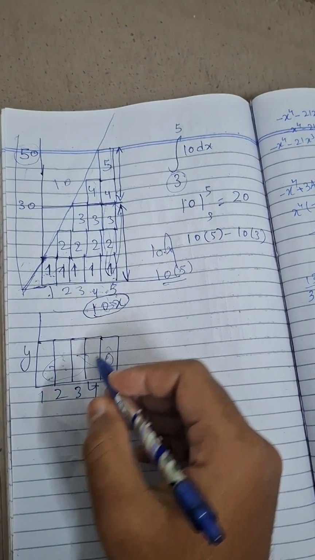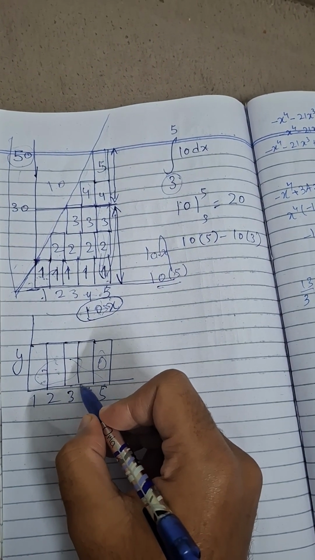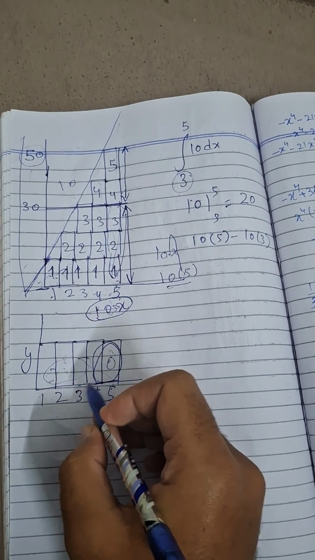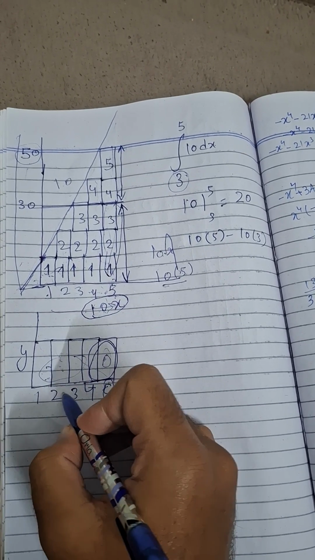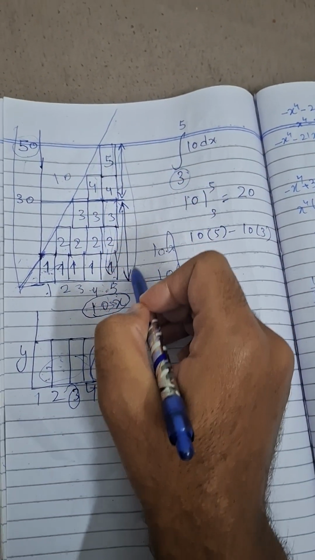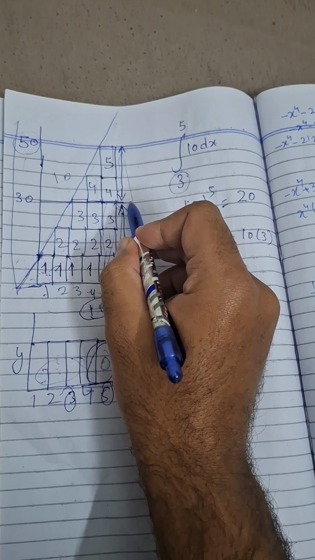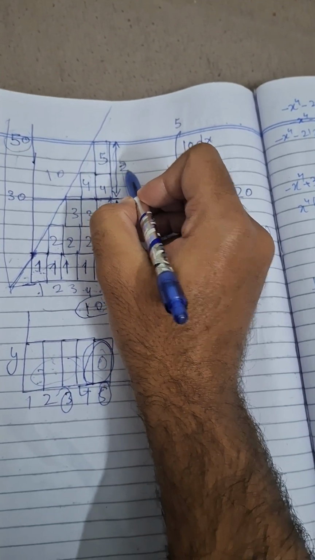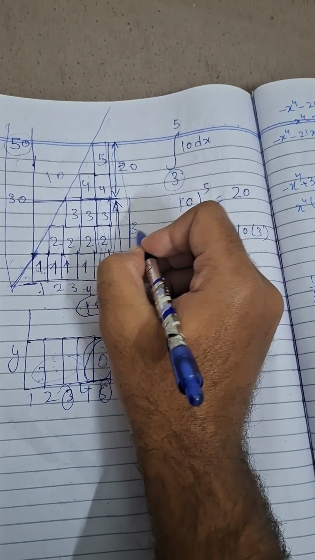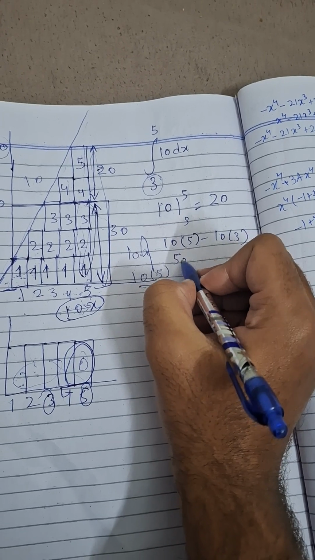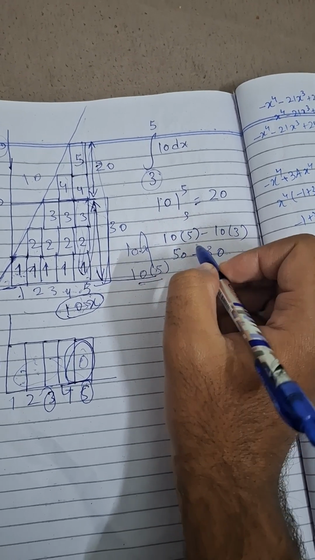For example, I want to add this area only, so I have to do 5 minus 3. Basically we have this full area and I want to subtract this area. So I will get this 20 area and this 30. By applying limits we are subtracting the area.